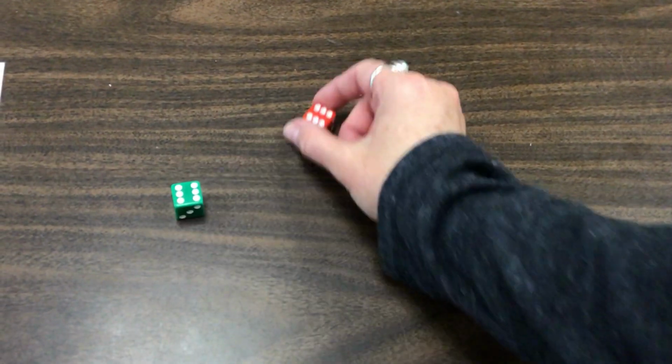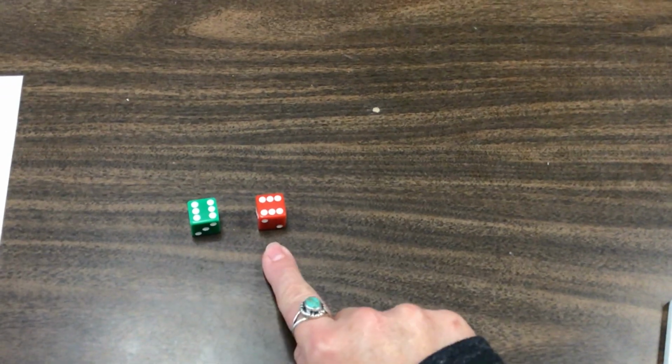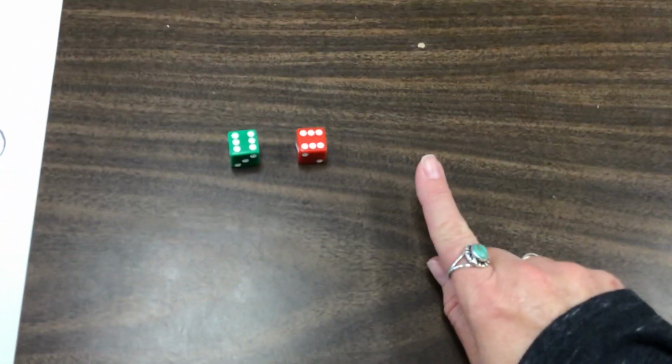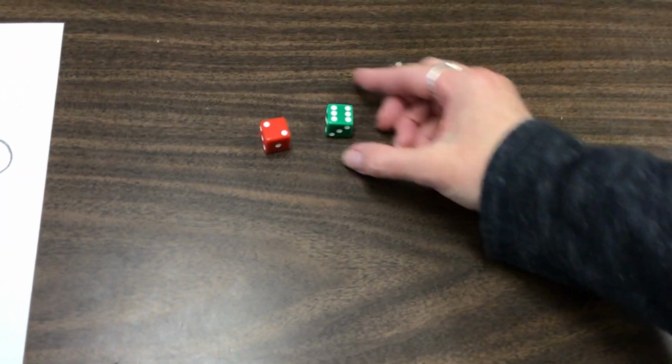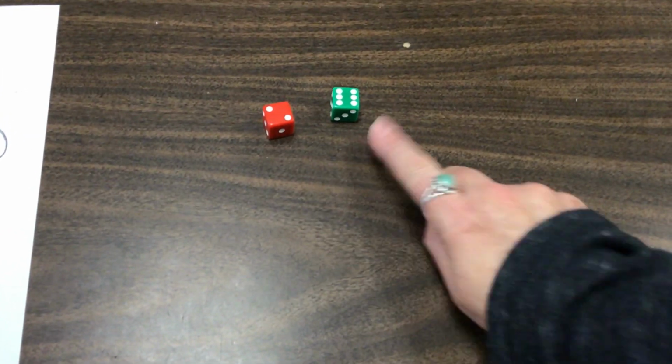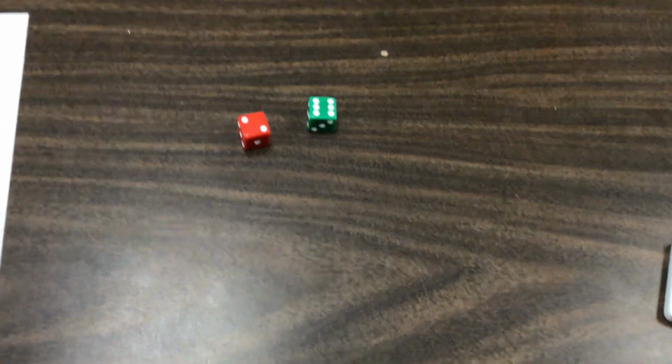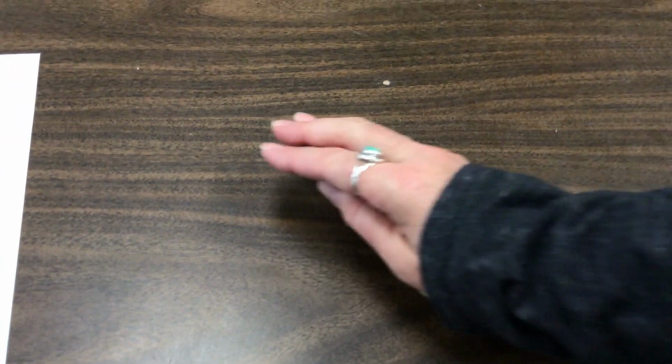You roll them again. Factors, 6 times 6 is 36. Factors, product. 2 times 6 is 12. 12. You could make this a game with someone. You could keep score and learn your facts playing dice.